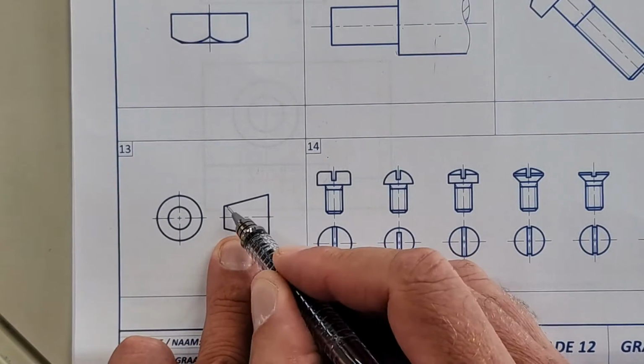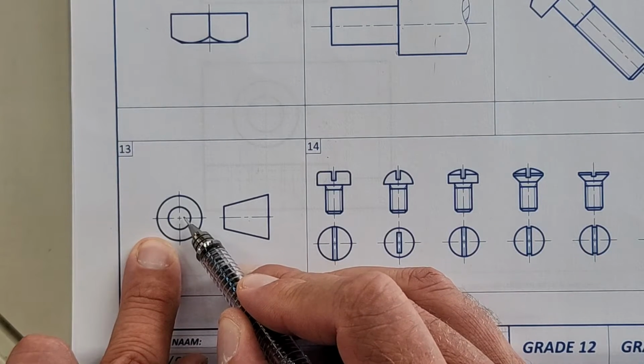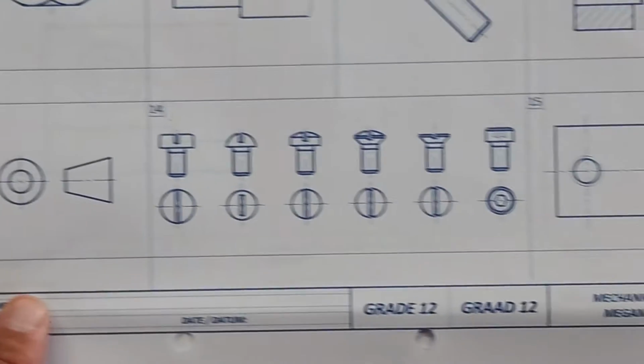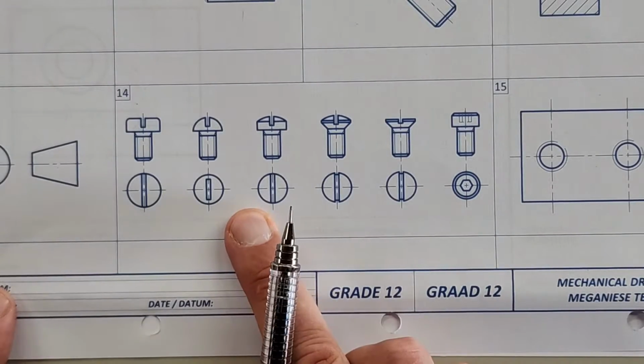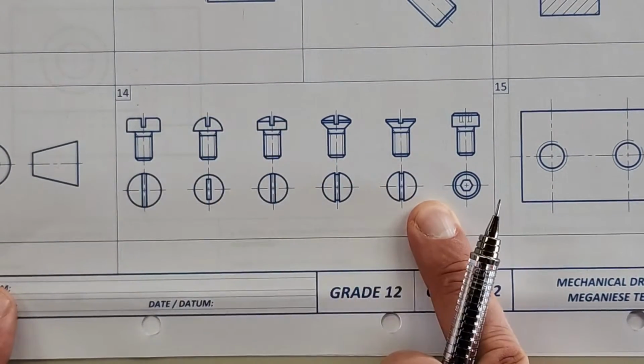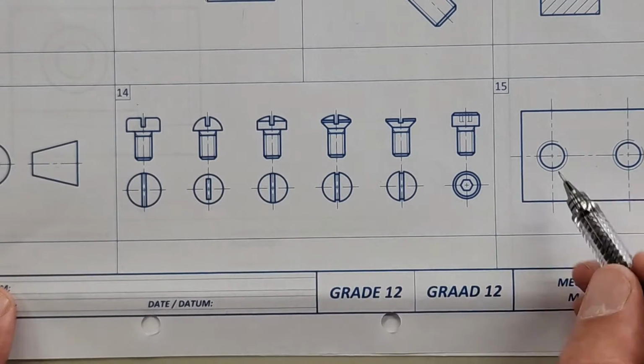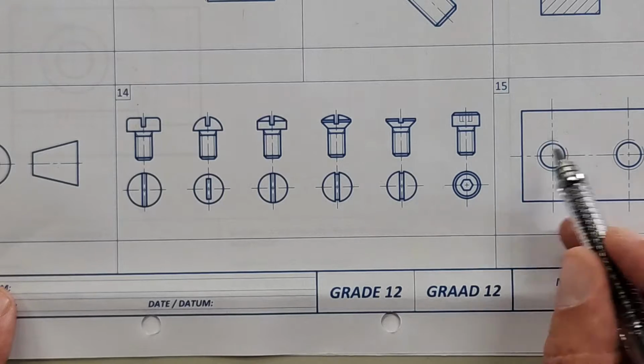This part, of course, is representing the front view. These 2 circles representing the left view. That's straight and ready. Alright, then we've got different screws, verskillende skroewe. Different screws, verskillende skroewe. And the last one, internal screw thread, interne skroefdraad.